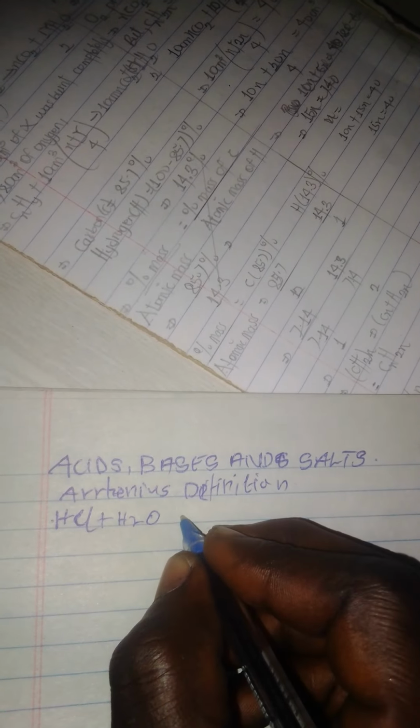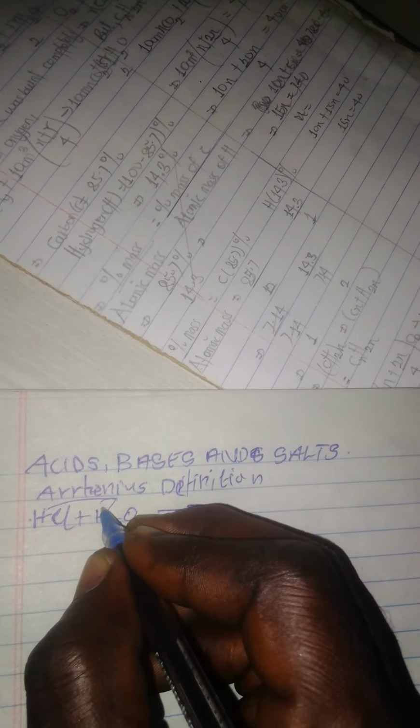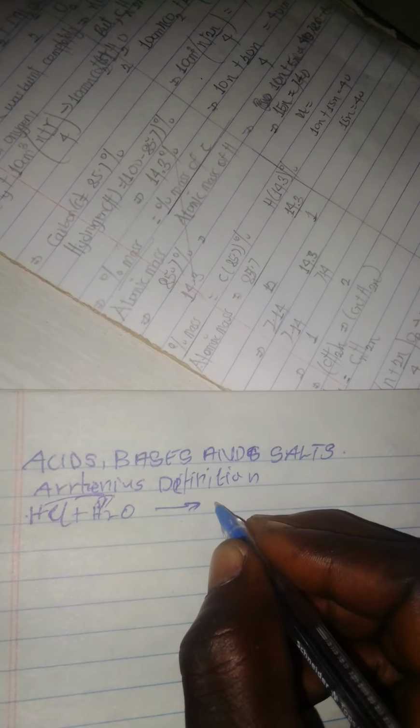Let's take HCl and put it in water. HCl combines with water and will produce Cl minus plus H3O plus.